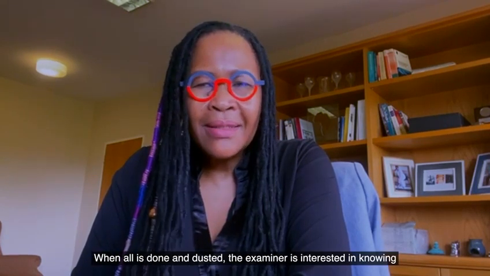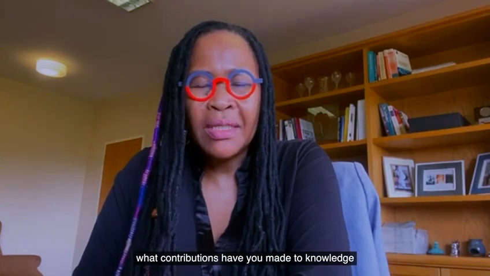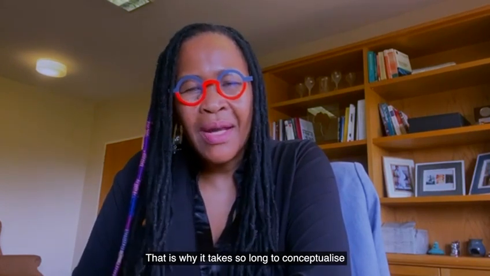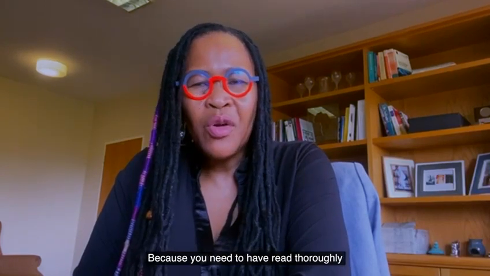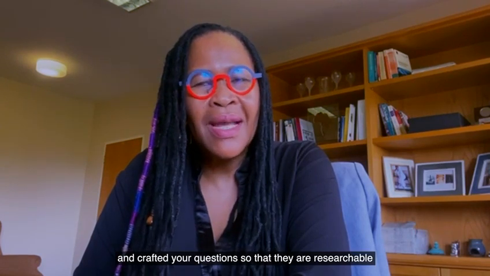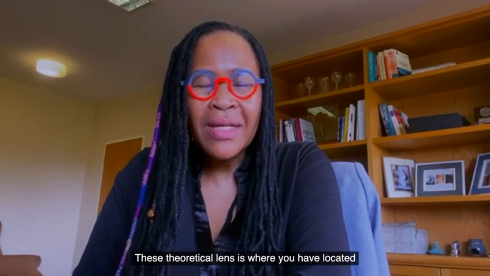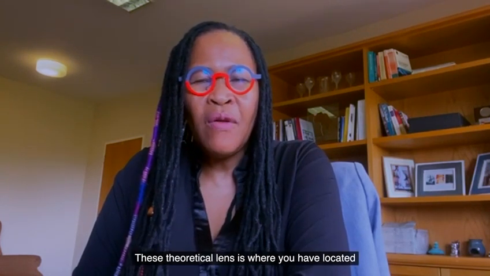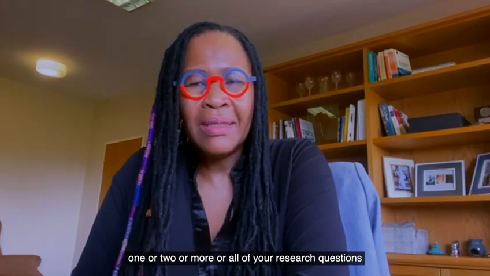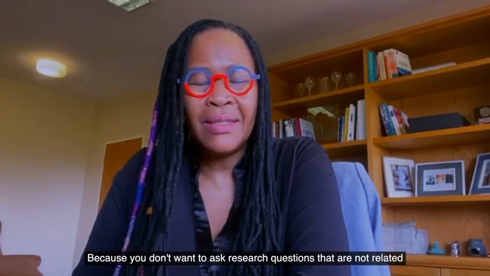When all is done and dusted, the examiner is interested in knowing what contributions you have made to knowledge. That is why it takes so long to conceptualize and come up with research questions, because you need to have read thoroughly and crafted your questions so that they are researchable and they have a scientific basis. This theoretical lens is where you have located one or two or more or all of your research questions, because you don't want to ask research questions that are not related.